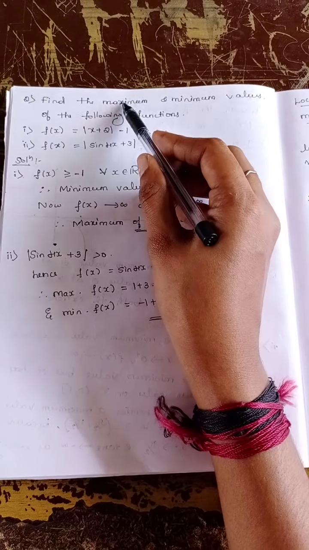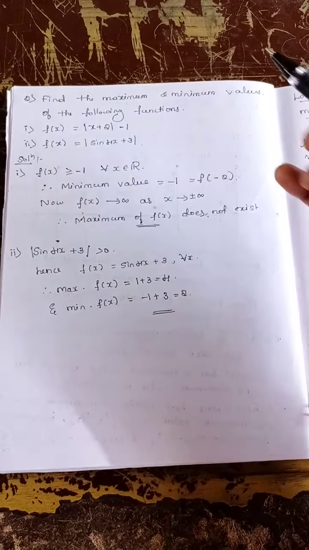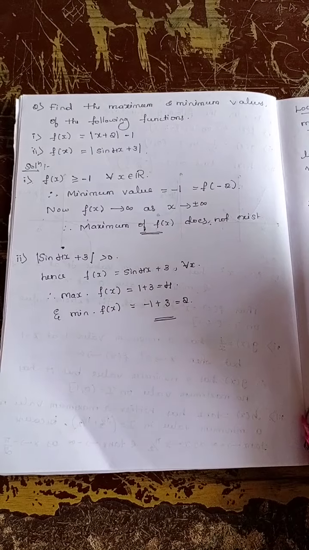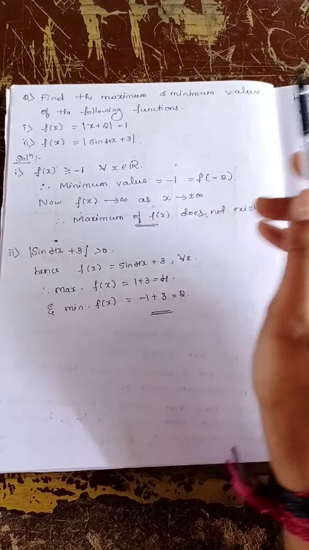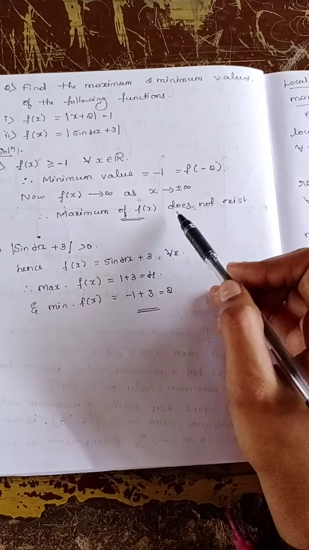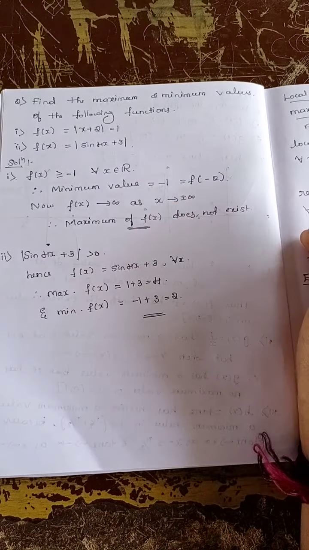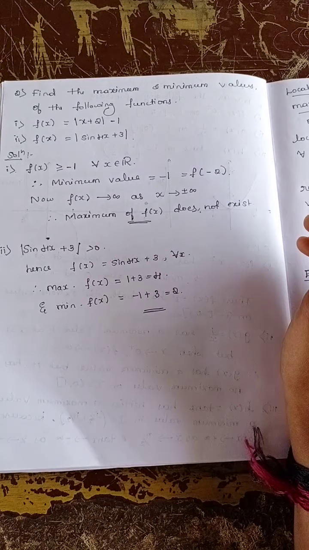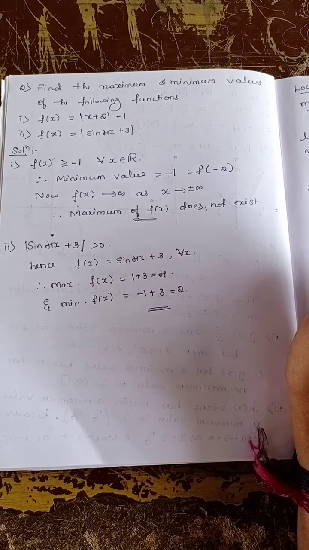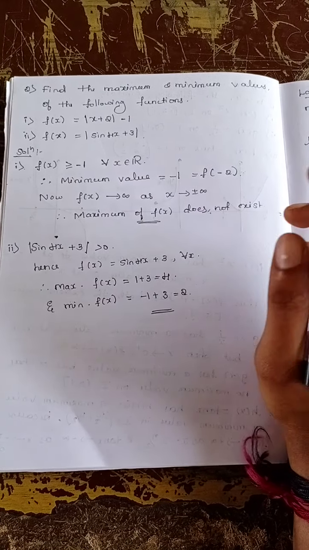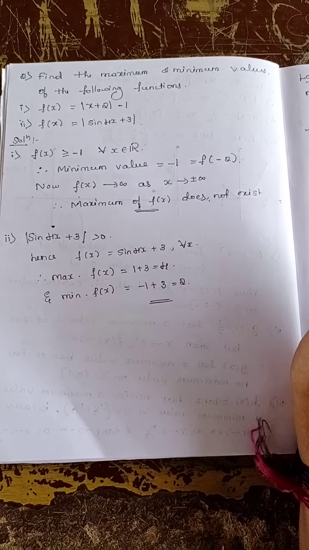Whenever x increases, the value of f of x also increases. So x tending to infinity, f of x also tending to infinity. Therefore there is no maximum value for f of x. Not only for this function, every polynomial function has no maximum value in the real number set. Real number as a domain, there is no maximum value for any polynomial.